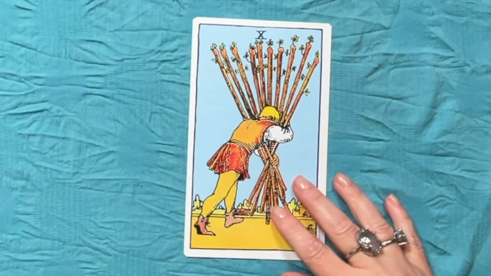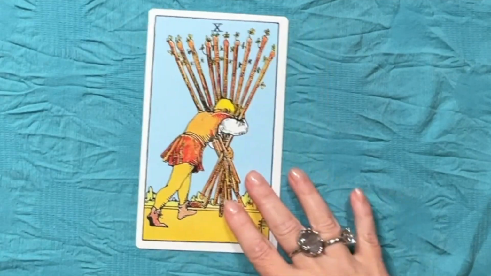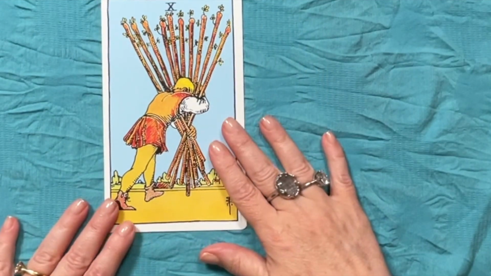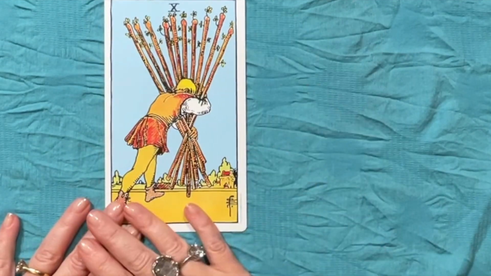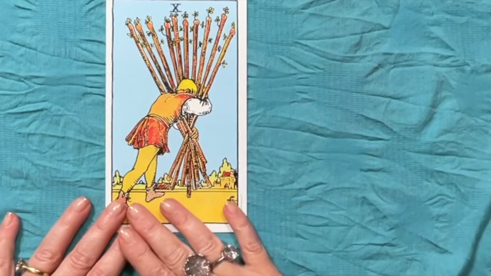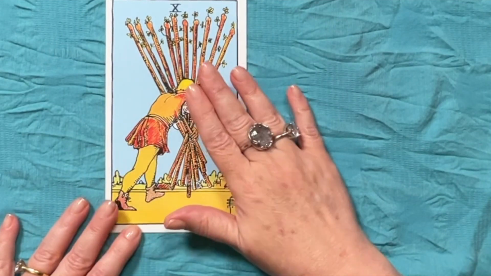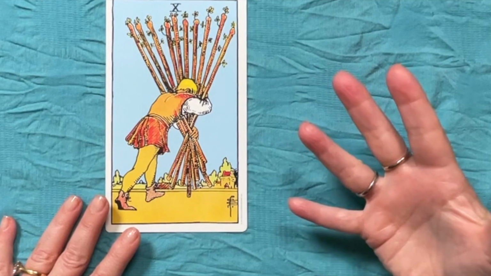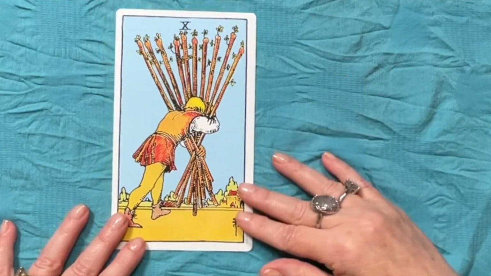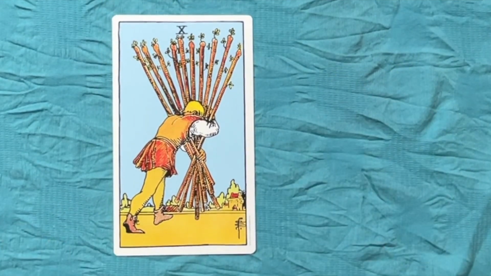So let's have a look at the back of the card. So you're overburdened with life. You're doing things the hard way. You're bent over. You're not even looking where you're going. I mean, that would be my concern, that you are not looking where you are going. You are just pushing forward and hoping for the best.